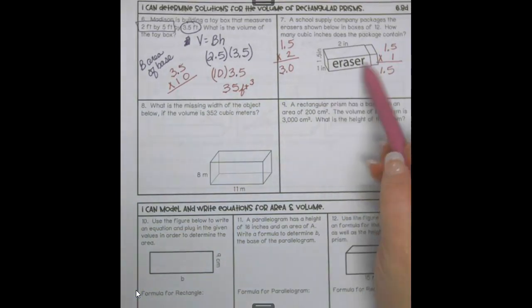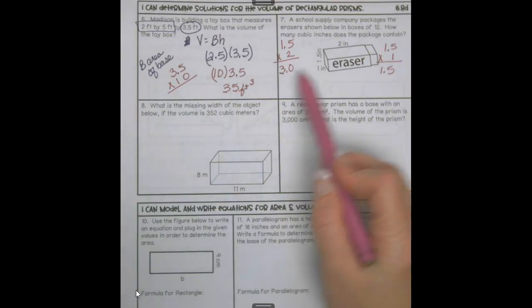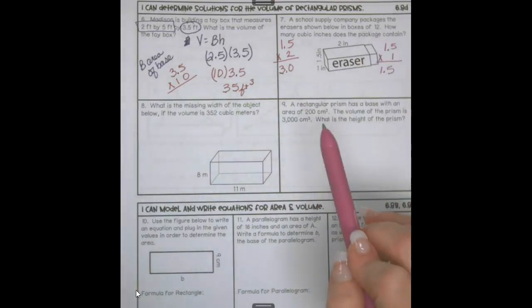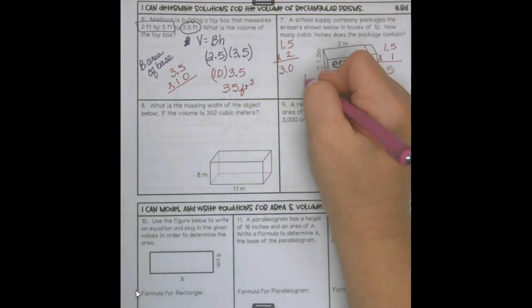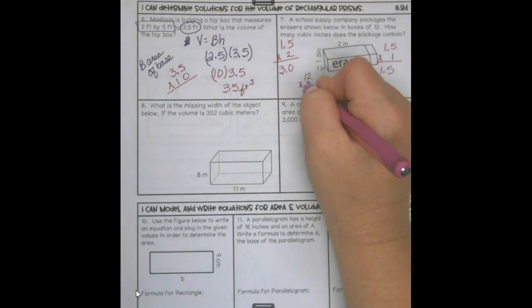So this is one eraser. One eraser takes up 3 cubic inches. How many are in the box though? 12. So 12 times 3 is 36.